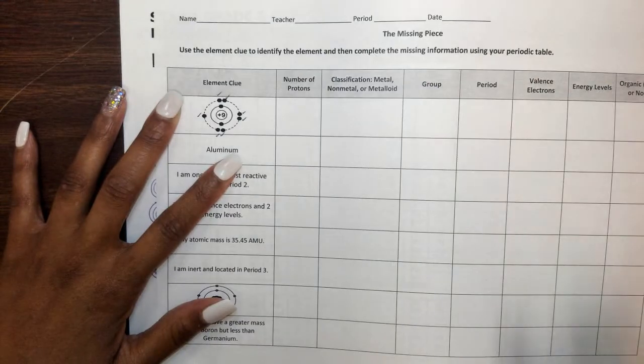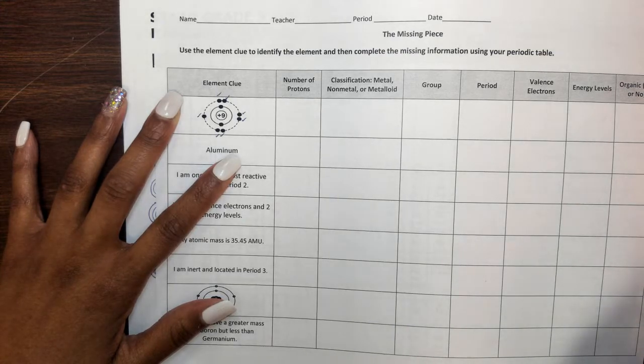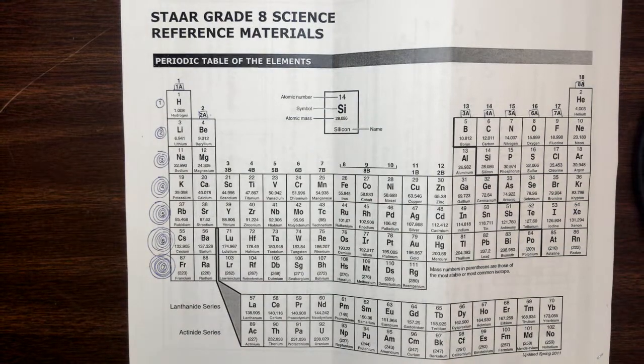They're the ones on the outermost shell. So although this atom has 9 electrons, it only has 7 valence electrons, only 7 on the outermost shell. Okay? So back to our periodic table.